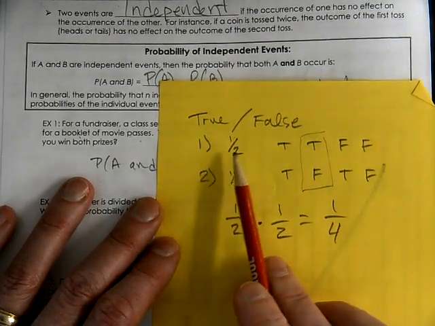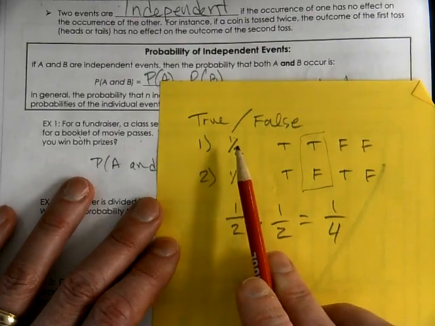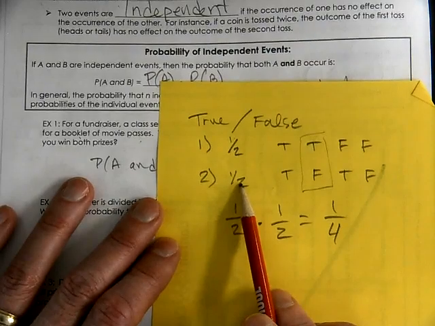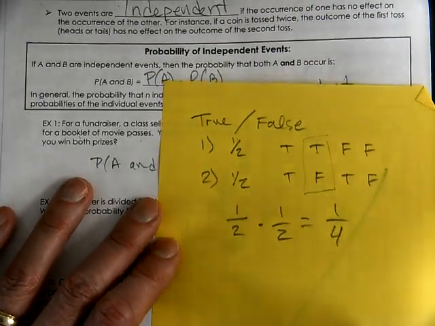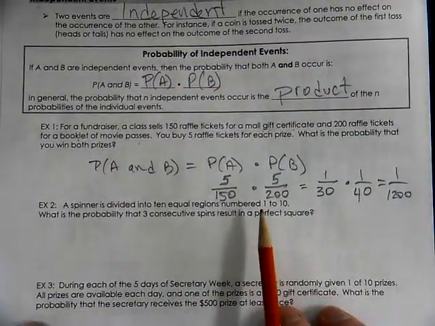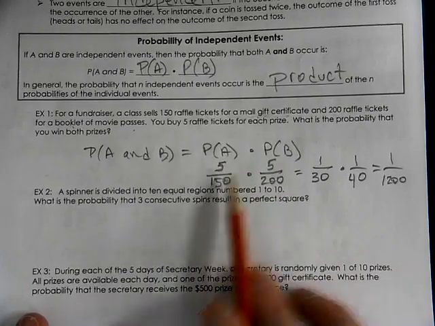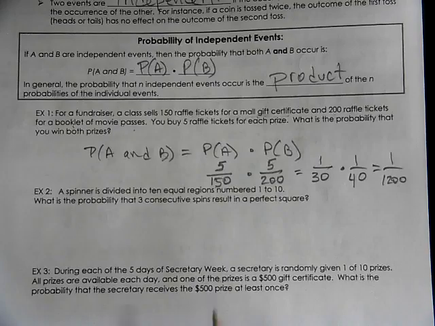Even though the probability of each individual question is higher, the probability of guessing, not having any idea what the answer is, guessing your answers, the probability would be 1/4. And that's essentially the same idea we did here. We multiplied the probability of A and the probability of B to get 1 over 1200.